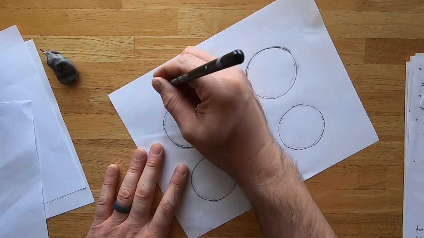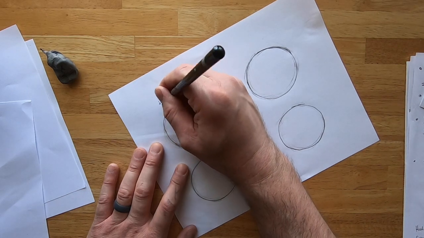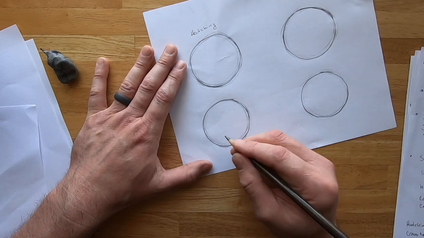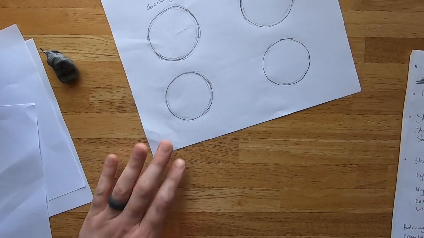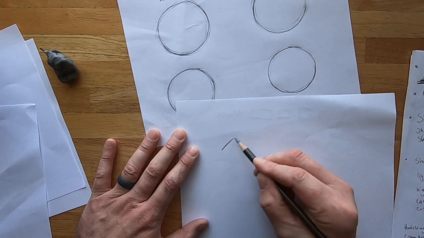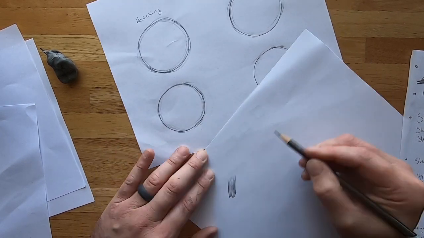First one we're going to do is hatching, okay? I am not an expert at this, but I'll show you how to do the different examples of hatching and cross-hatching and things like that, okay? Cross-hatching is when you do this, and then you go like this.